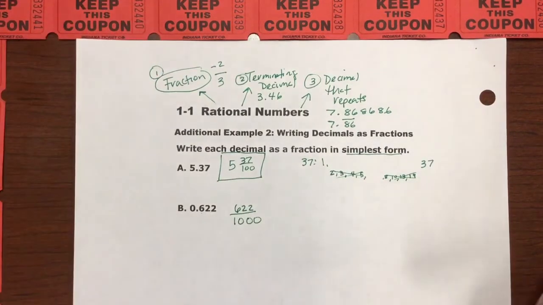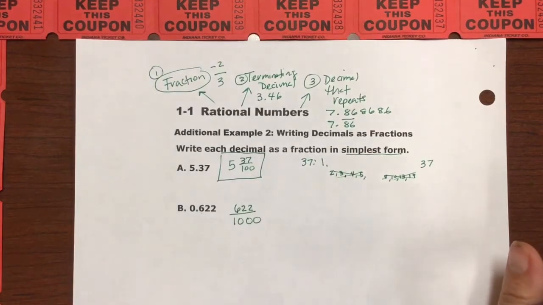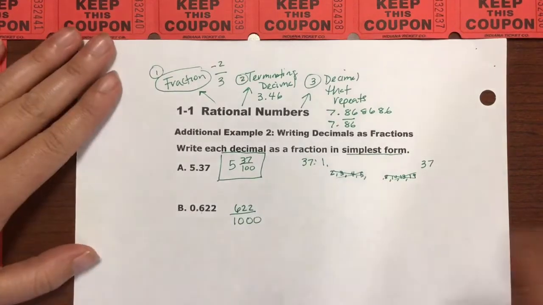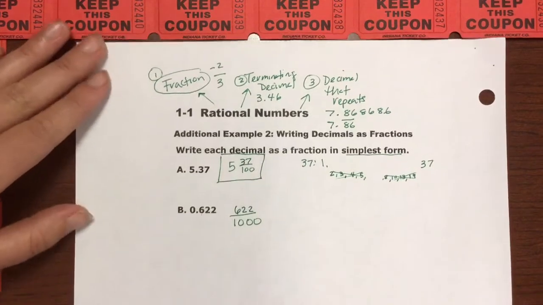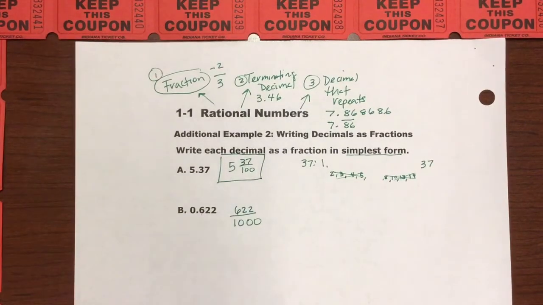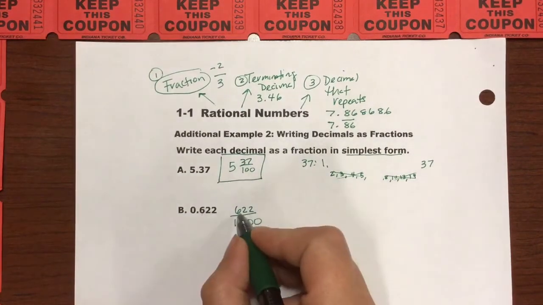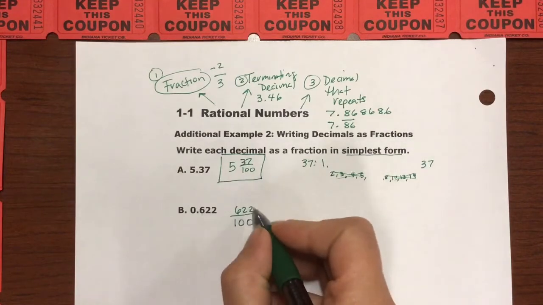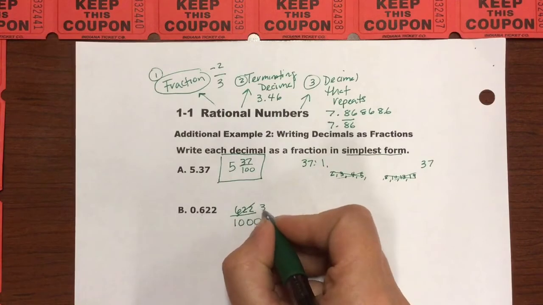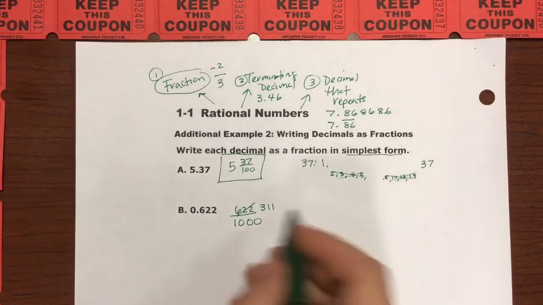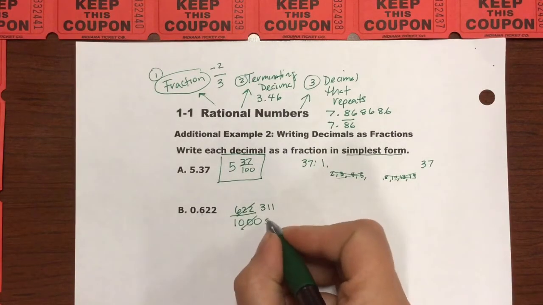Okay. This is a big one. So what I'm going to say is I have no idea what goes into this. All I know, just by looking at it very, very quickly, is that 2 goes into both of them. So I'm just going to go ahead and take out a 2 really quick. So 622, they're both even, so 2 goes into them. 622 divided by 2 is going to be 311. And 1,000 divided by 2 is going to be 500.